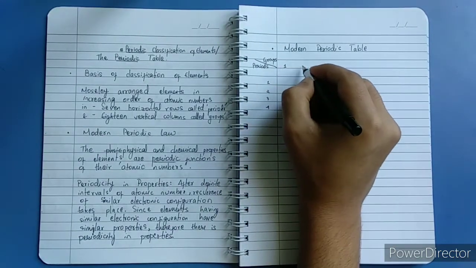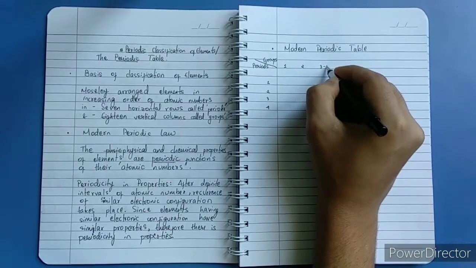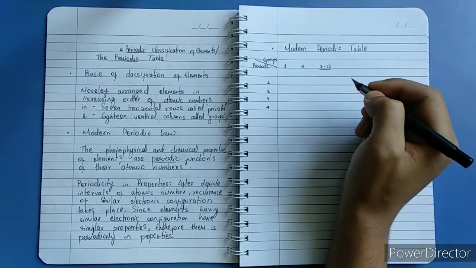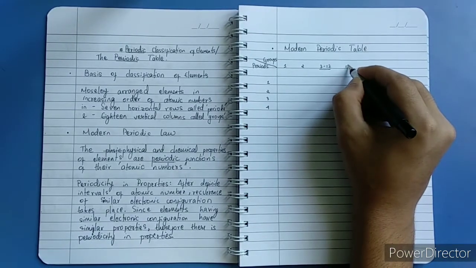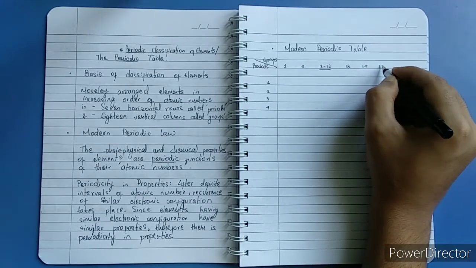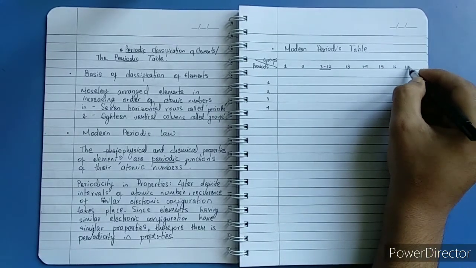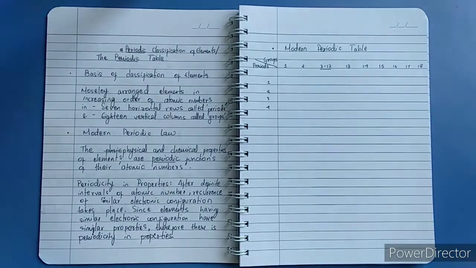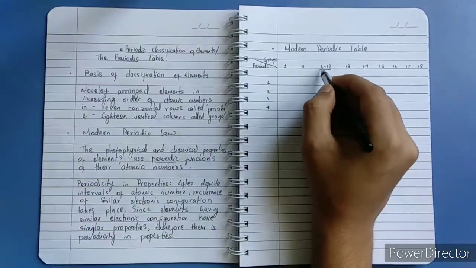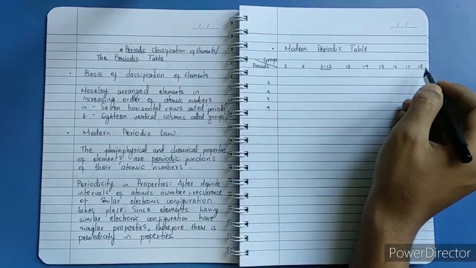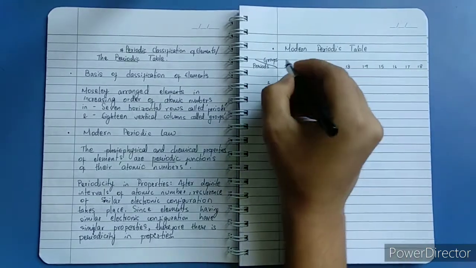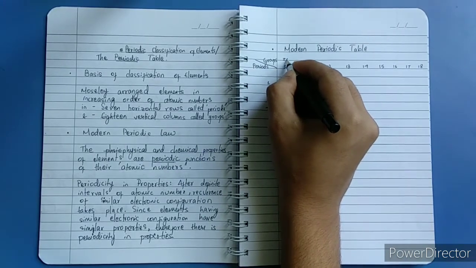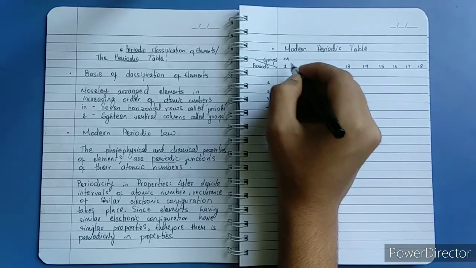So 1, 2, 3 to 12, we do not deal with this much. They consist of transition elements. Then 13, 14, 15, 16, 17 and 18. This number system of groups is the newer or the modern way of numbering them. In the old way, we used to write them in terms of Roman numbers and with alphabets.